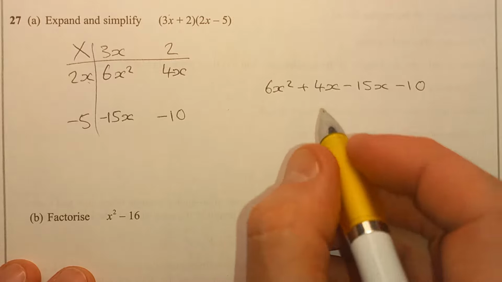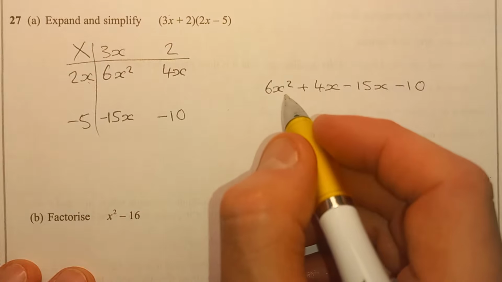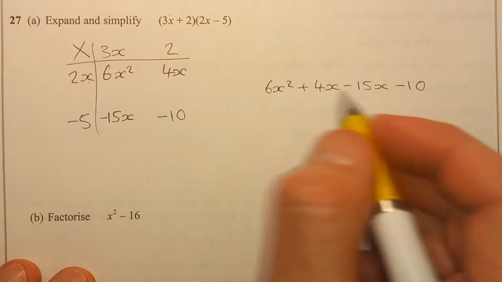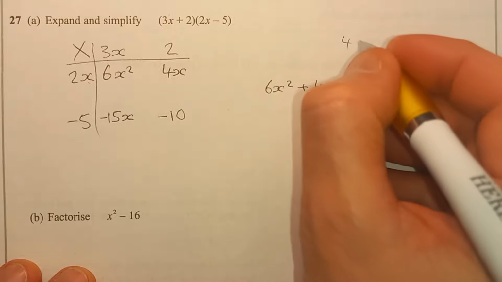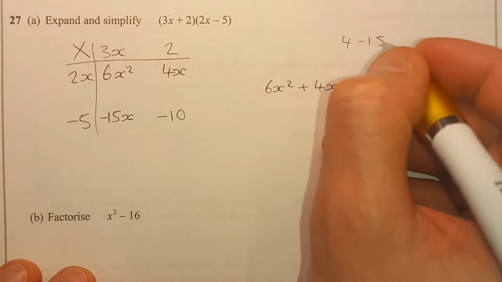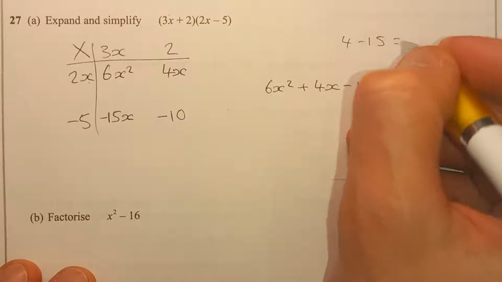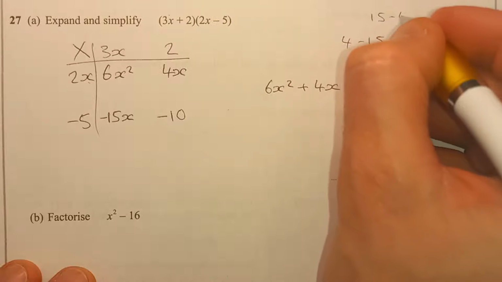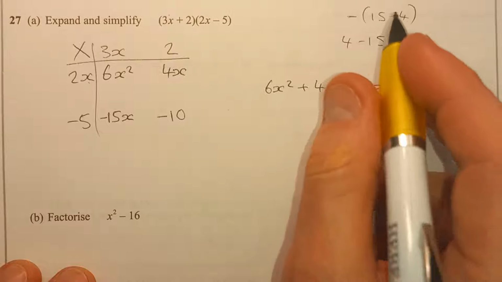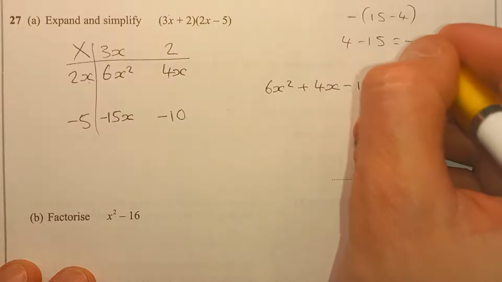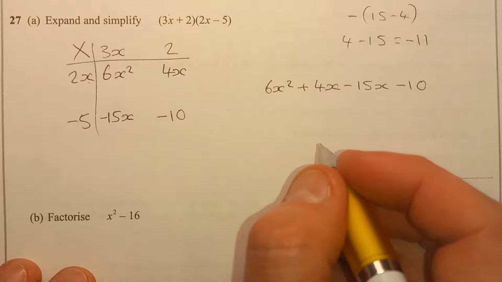So one more thing we can do. We can't do anything with the x squareds because we've only got one of those. But the 4x minus the 15x, well, we can do 4 minus 15. You can think of it as 15 minus 4, but the answer is going to be negative. So 15 minus 4 would be 11. So it's going to be minus 11.